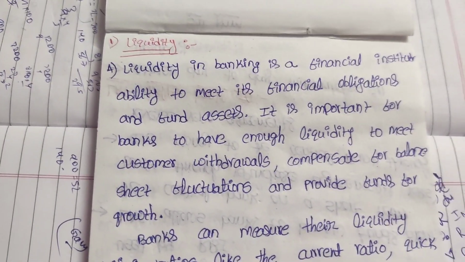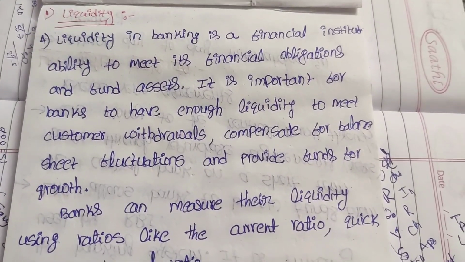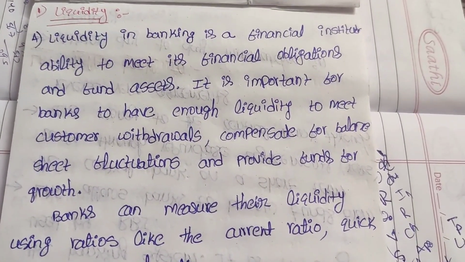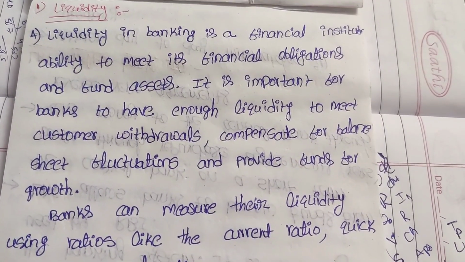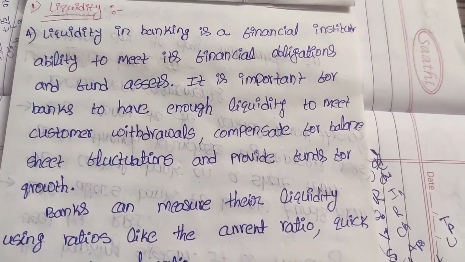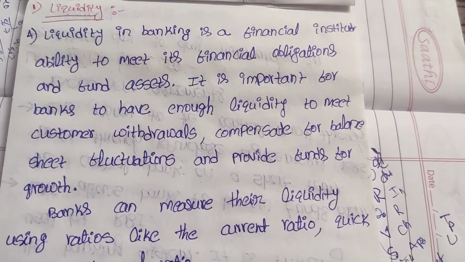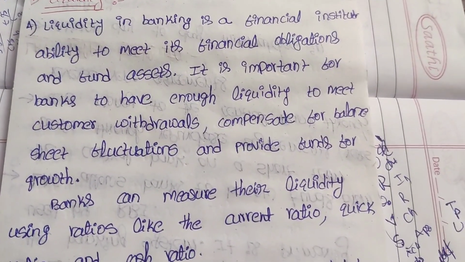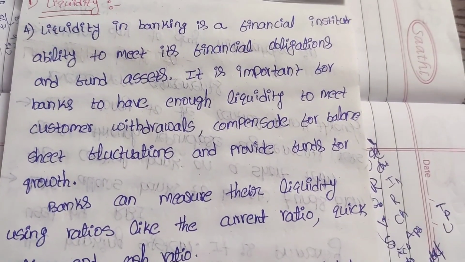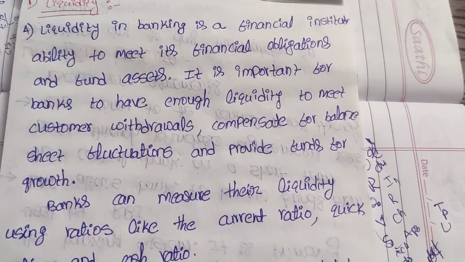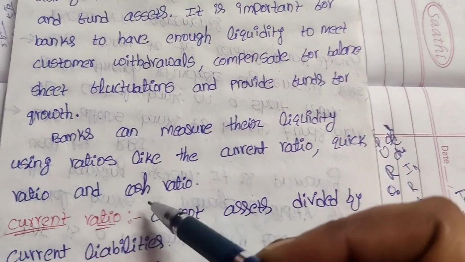So the first definition is about liquidity. It is a financial institution's ability in the banking sector to meet its financial obligations and also fund assets. It is important for banks to have enough liquidity to meet customer withdrawals and compensate for balance sheet fluctuations and provide funds for growth. How can we measure this liquidity? There are three types: the current ratio, the quick ratio and the cash ratio.